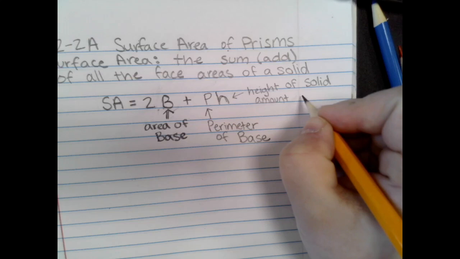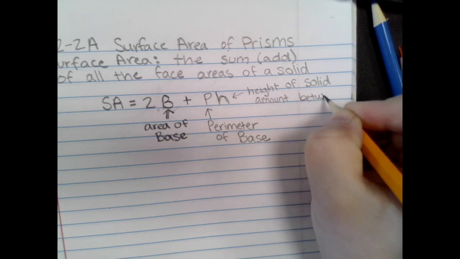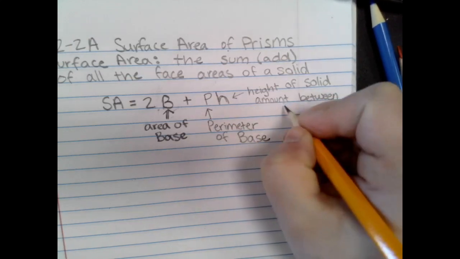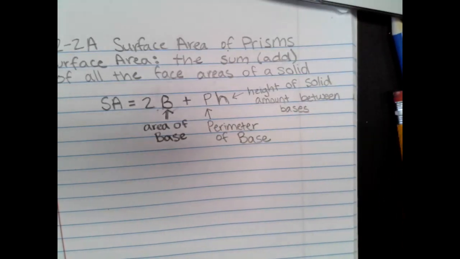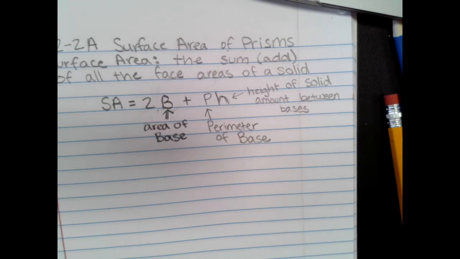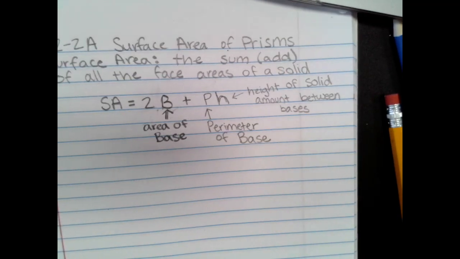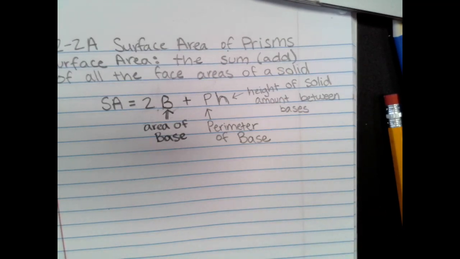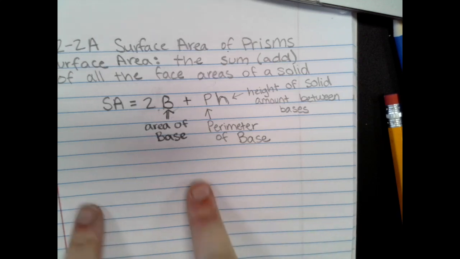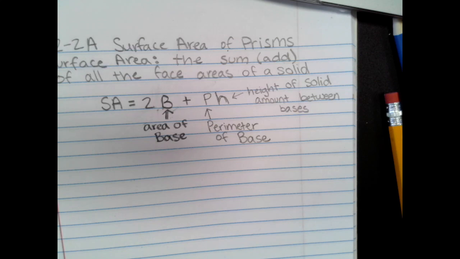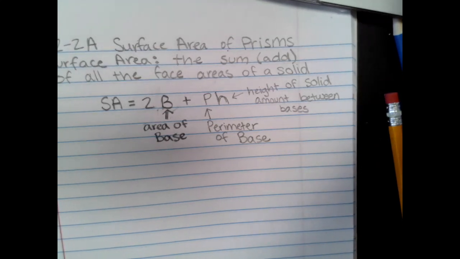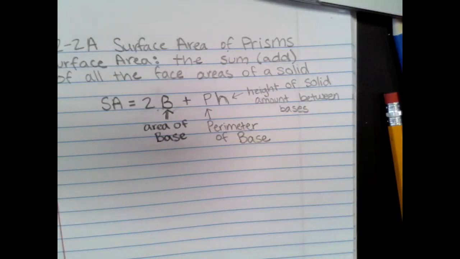And that's really important. If you're going to write down one thing today, it's this formula with each part and what the parts mean. If you're going to write down one thing today, okay, you should write this down. This is your formula. It's really important. It's how we're going to do all of our work today.